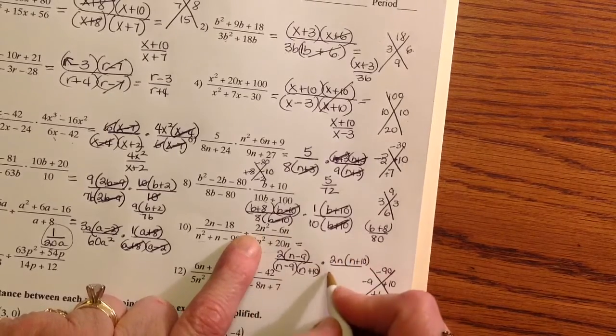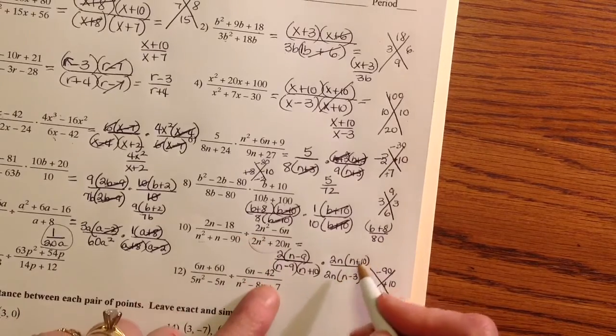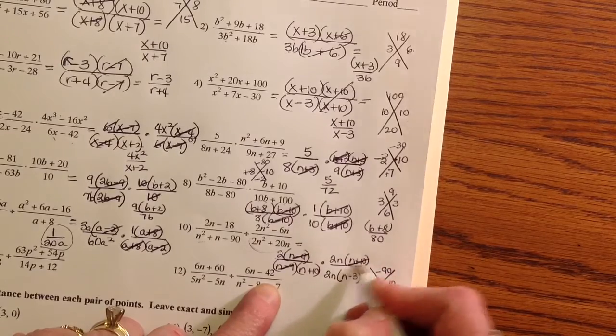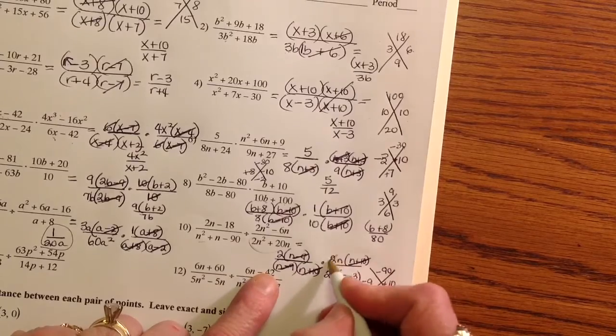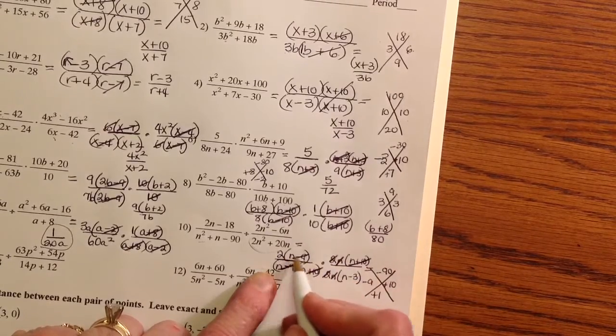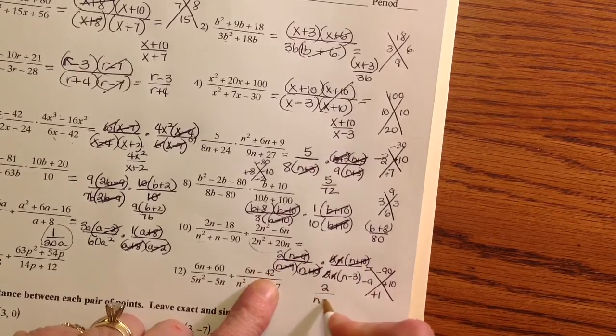And this one also has a GCF of 2n. Now my n minus 9s are gone. My n plus 10's gone. Now you can cancel the 2's just about any way you want to. I'm going to take these 2 and then these 2 n's. And if I'm looking at it correctly, there's a 2 left on top and an n minus 3 left on the bottom.